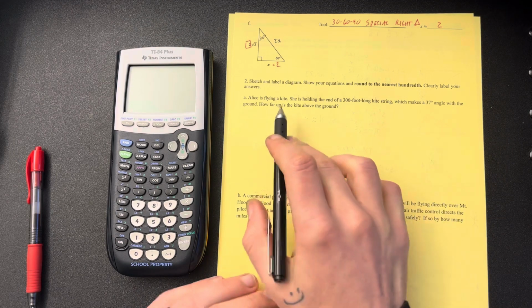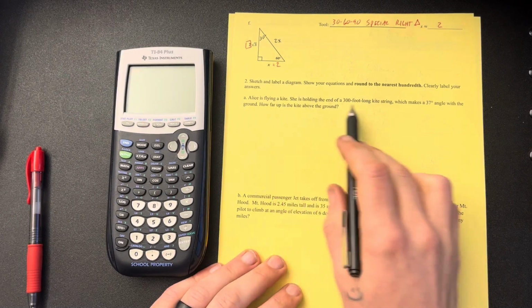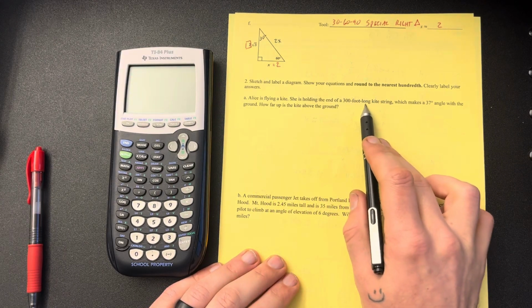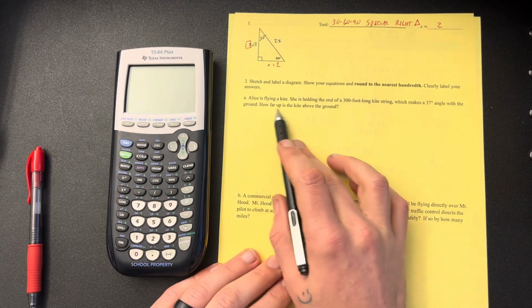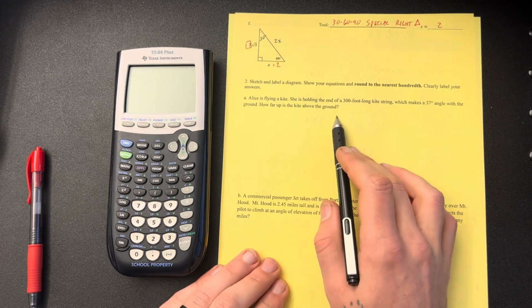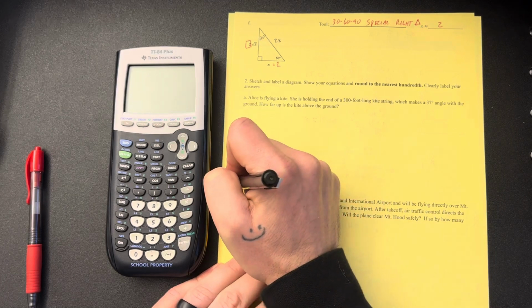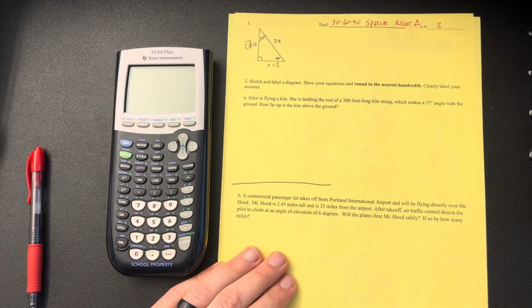So here we go. Our friend Alice is flying a kite. She's holding the end of a 300-foot-long kite string, which makes a 37-degree angle with the ground. How far is the kite above the ground? Okay, cool. Let's draw a very perfect picture here.